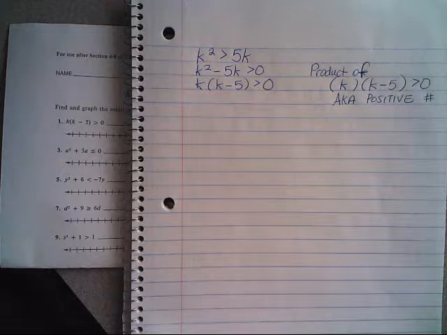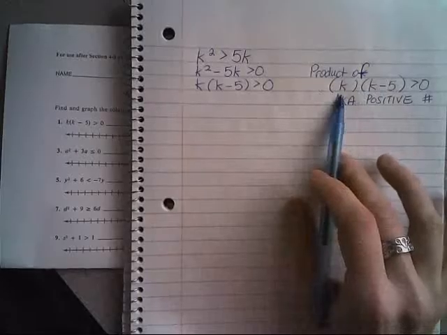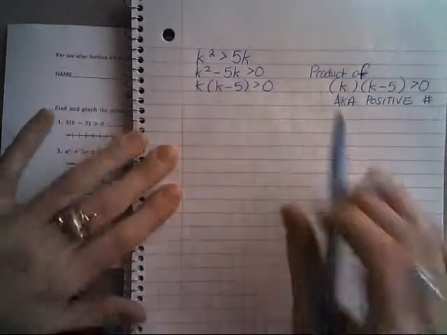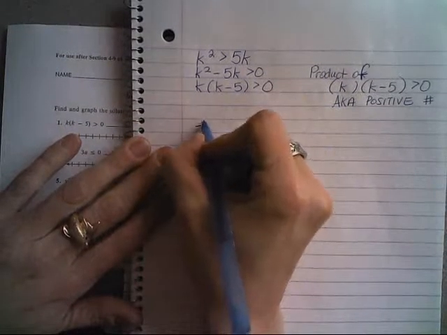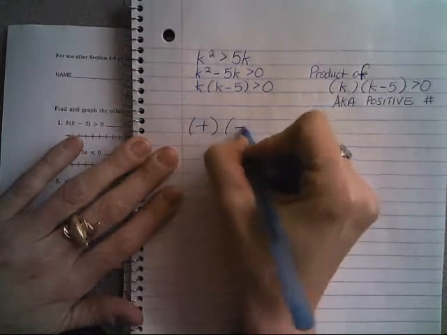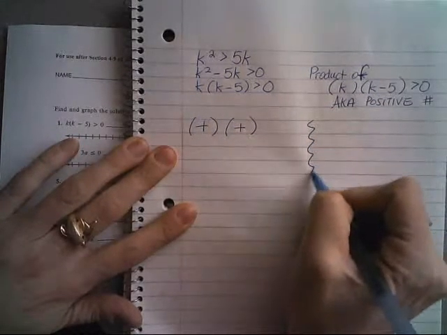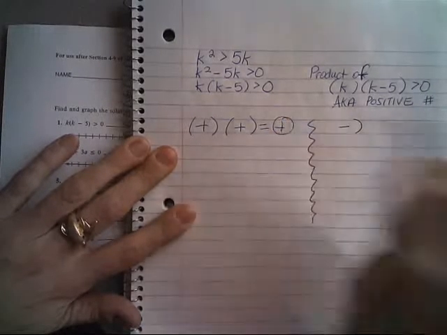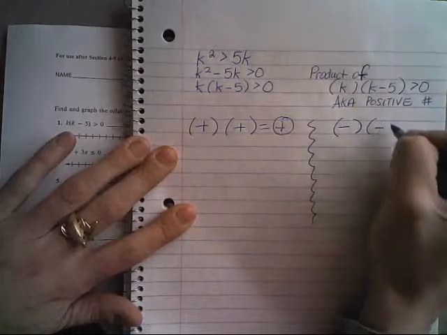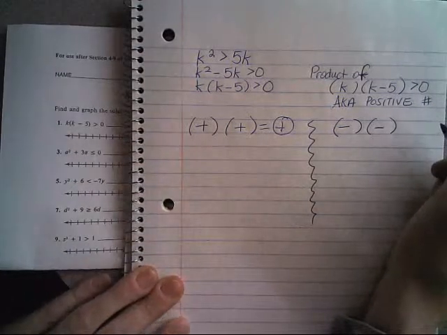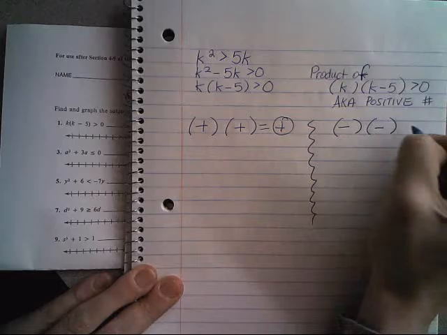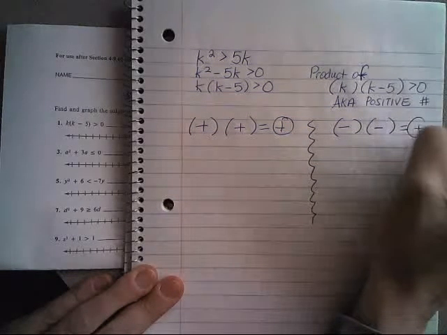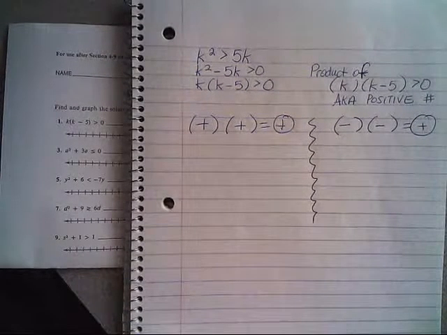There are two ways that you can create a positive product with two factors. I can find that both factors multiplied together are positive, or I can make them both negative, because in the end that will give me a positive result.